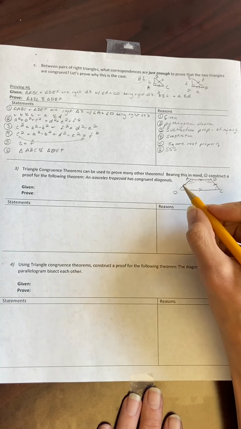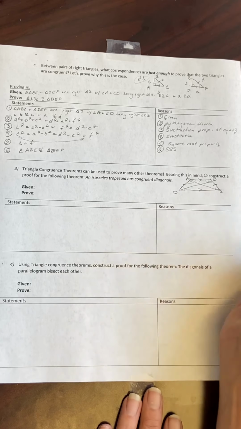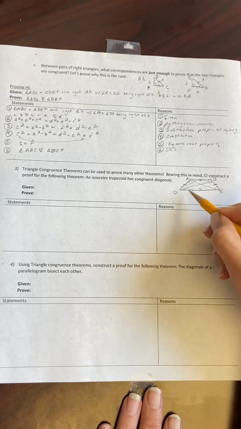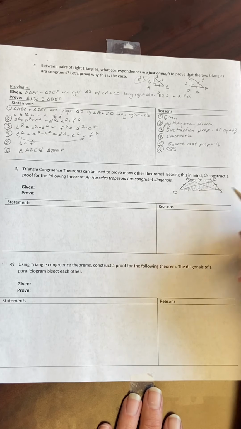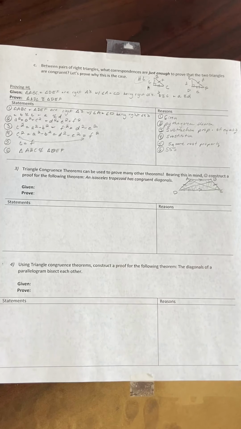Now, you want to prove that their diagonals are congruent. As soon as you do that, you see you're splitting it up into triangles, and that tells you, hey, just use triangle congruence theorem. Show that this triangle right here is congruent to this triangle right here, and then by corresponding parts of congruent triangles, these two lines, the diagonals will be congruent, thus proving that for any isosceles trapezoid, the diagonals are congruent. That's what we're going to do.